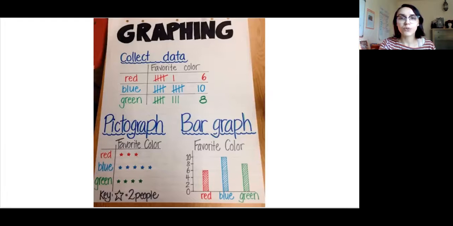Okay, so graphing, the first step of that is going to be collecting data. Here we see that they collected data on people's favorite color. There were 3 different categories: 1 was red, 2 was blue, 3 was green. 6 people liked red the best. We can tell by looking at the tally marks and the number. And 10 liked blue the best. 8 liked green the best.